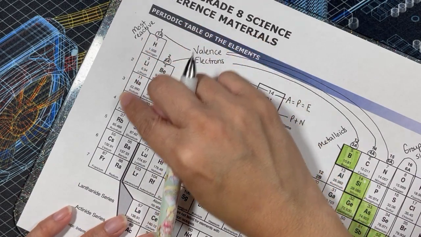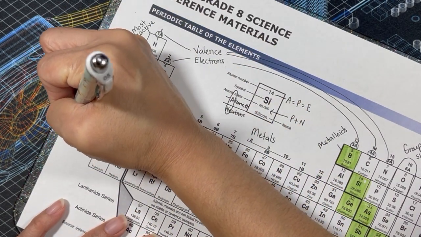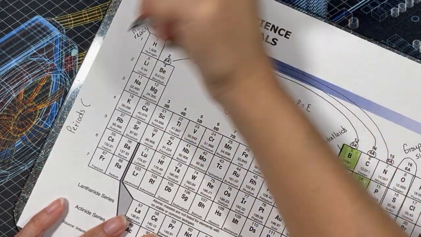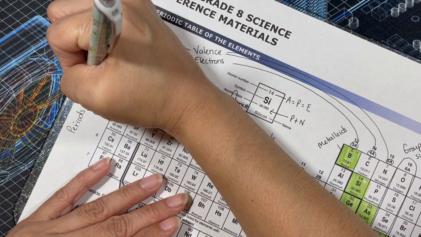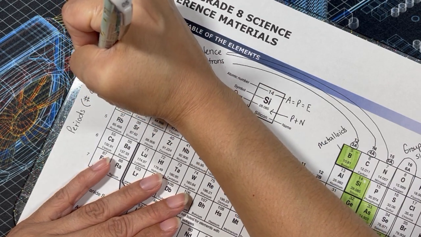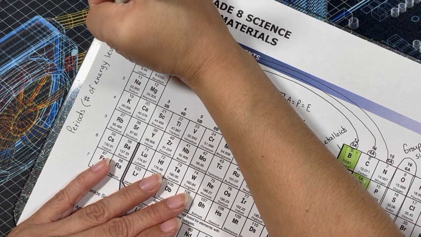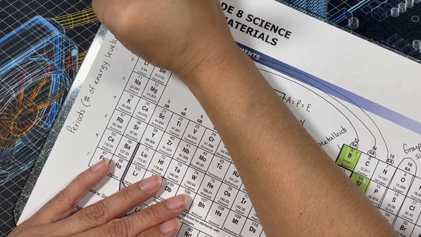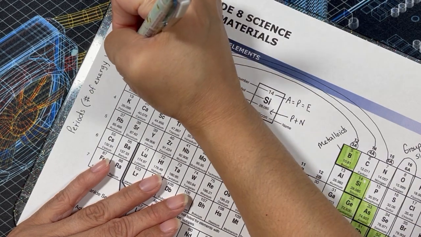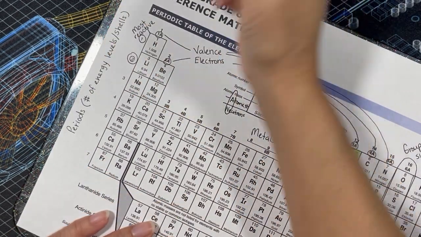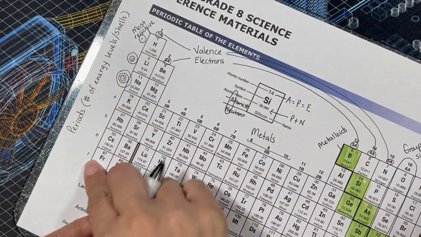And then the numbers on the side here are called periods. And this tells you the number of energy levels or shells. That means if it's in period 1, it's going to have 1 shell. If it's in period 2, it's going to have 2. In period 3, it's going to have 3, and so on, all the way to 7.